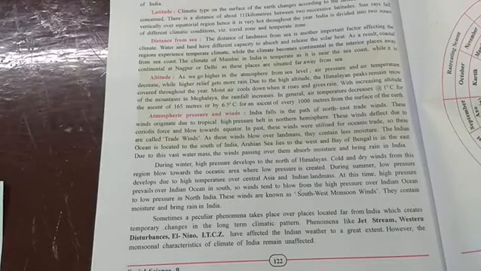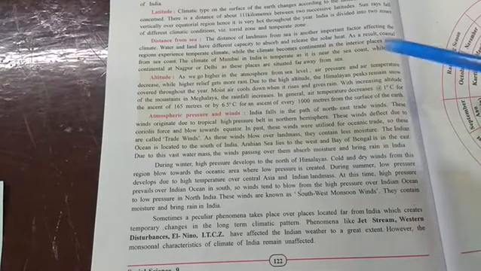Today we shall study about the seasons of India. Okay? So I am going to stop over here. Please learn this question by heart.